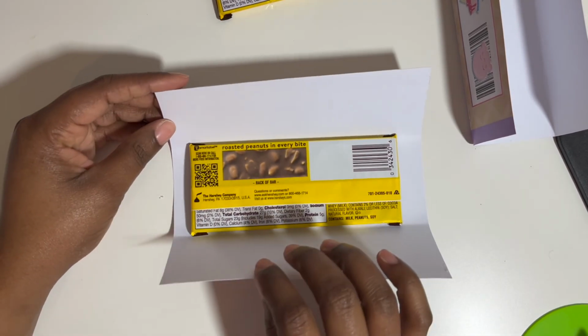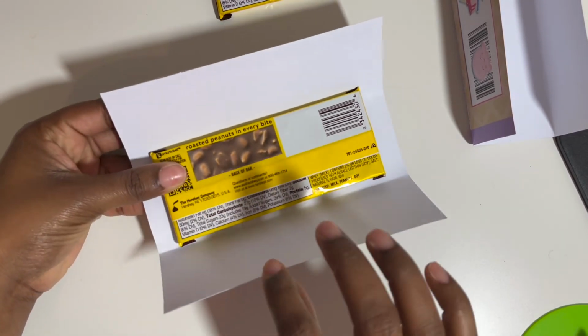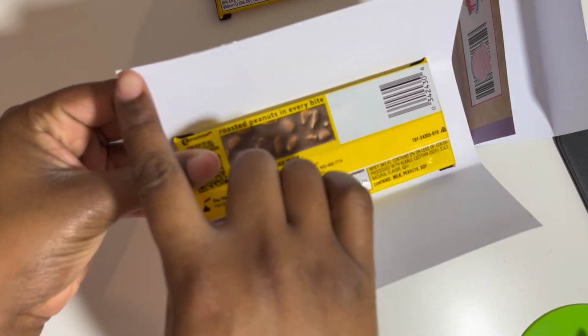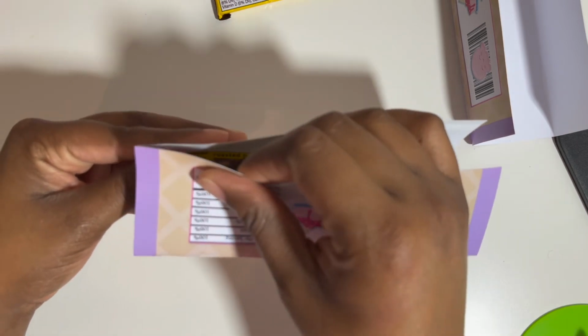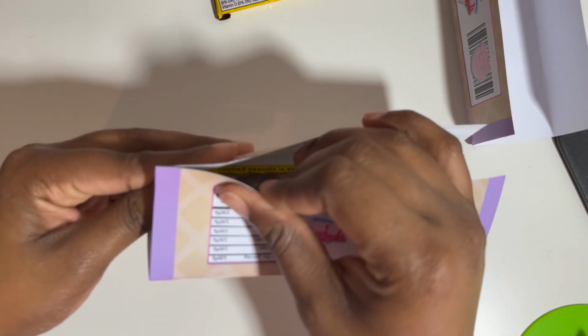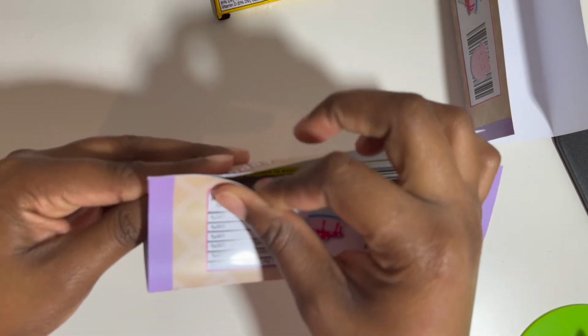And so what we're gonna do is we're gonna get this end and take it to the tip of this end. So you wanna create like a tent almost. So you take it tip to tip.